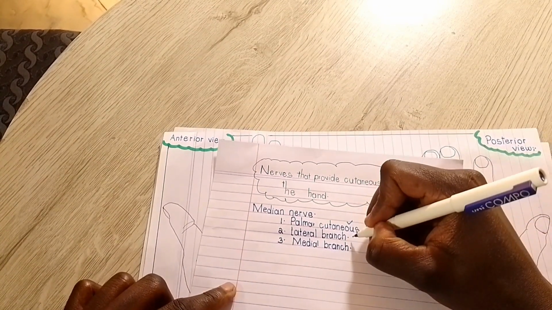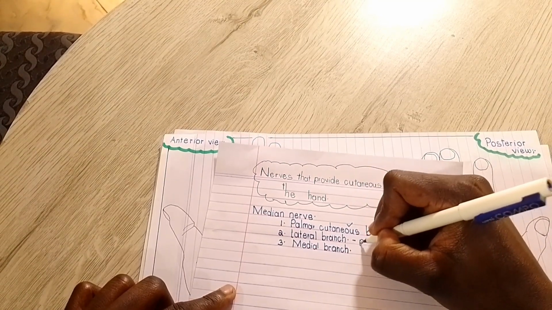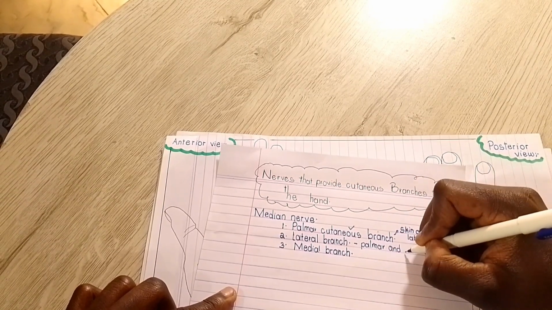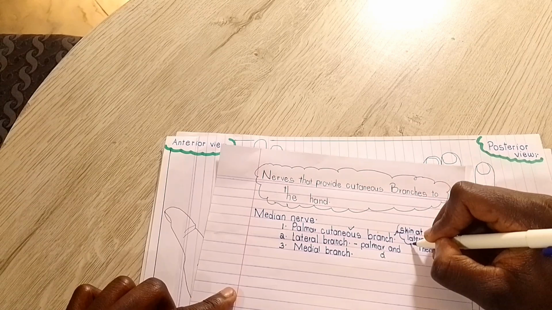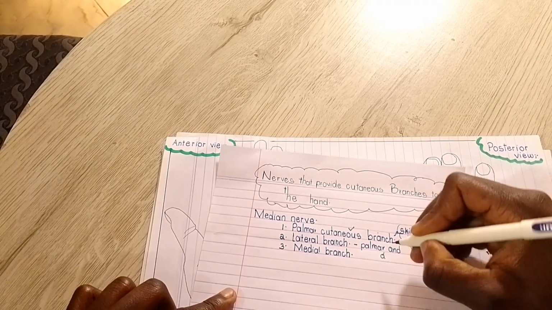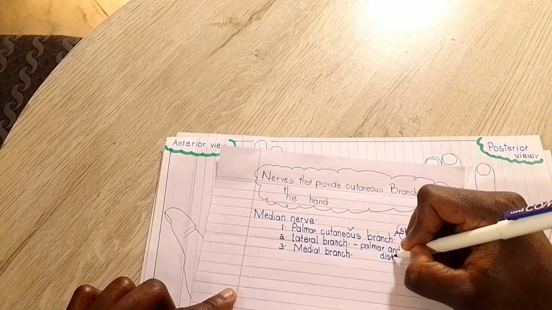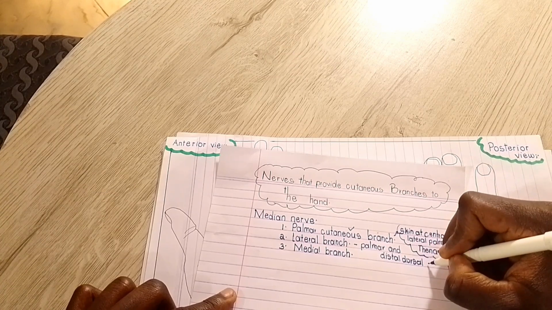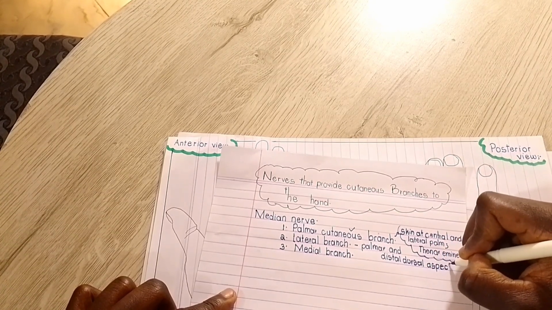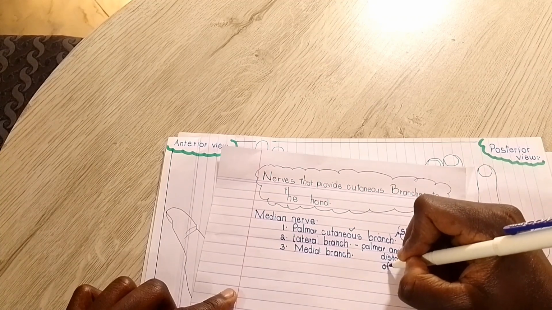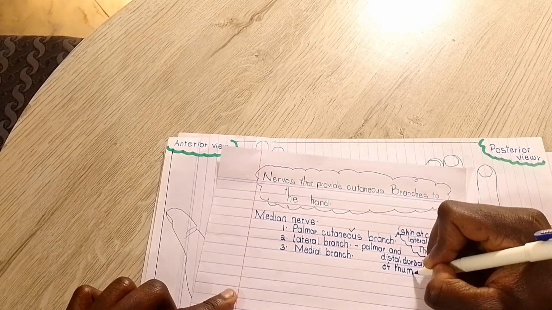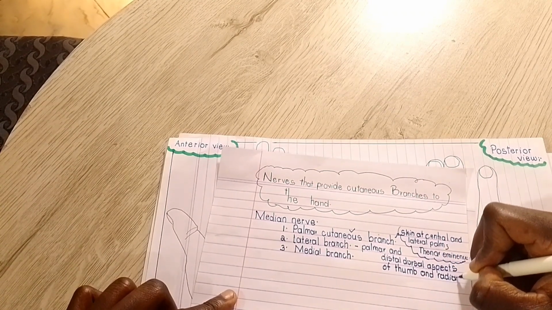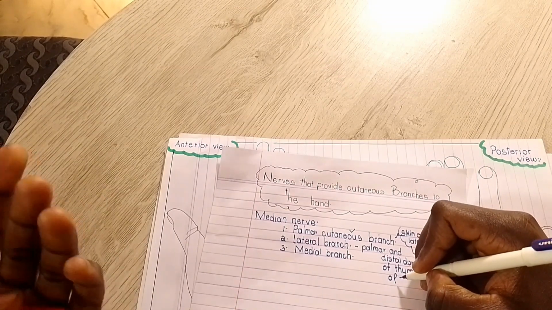So it innervates the palmar and distal dorsal aspects of the thumb and the radial or lateral half of the index finger.